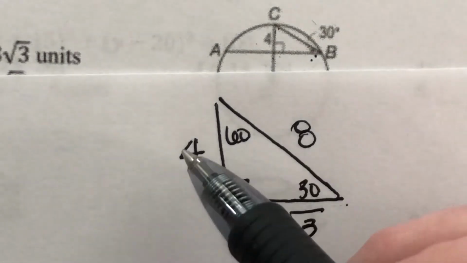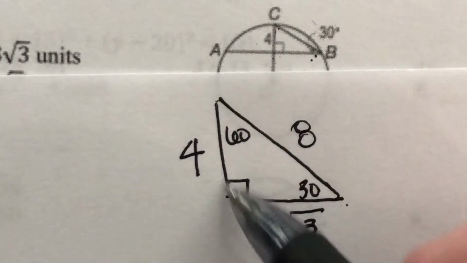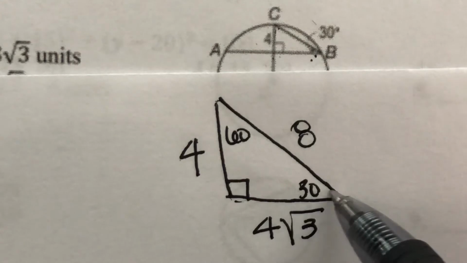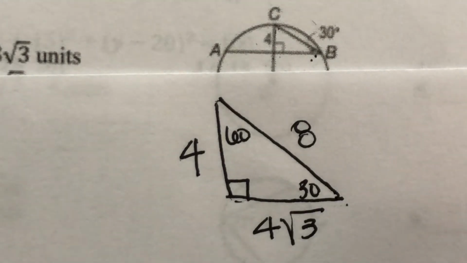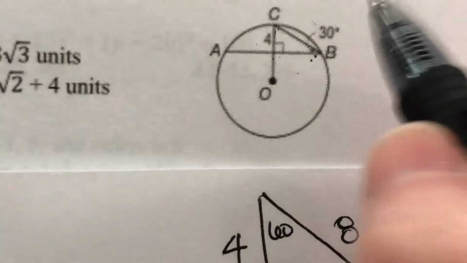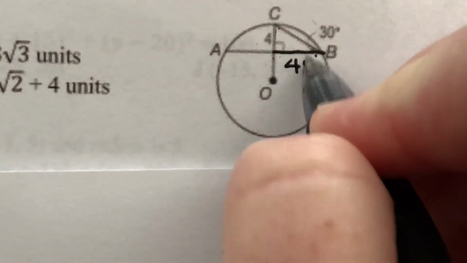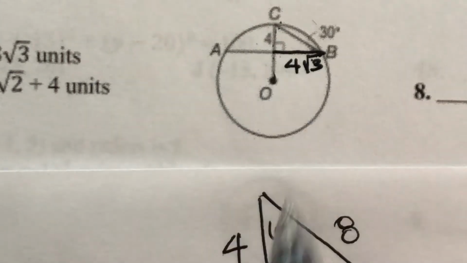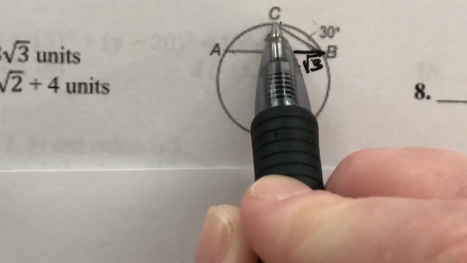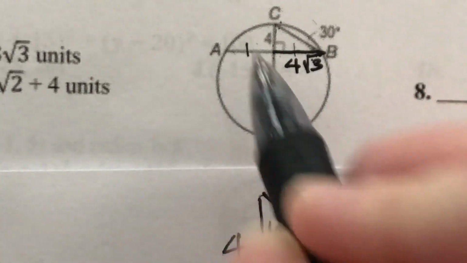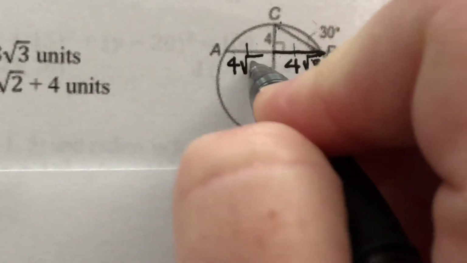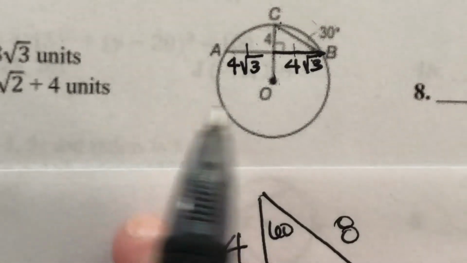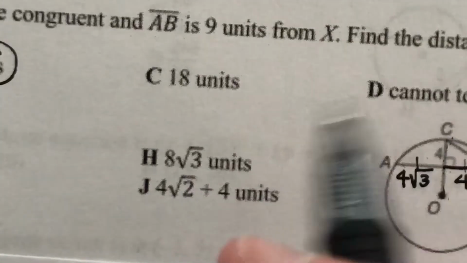Another thing you could do here is Pythagorean theorem, right? 4, we know to double it, we get 8. And then we can use Pythagorean theorem to find the long leg, which ends up being 4 square root of 3. Okay, well, that's all fine and good, but that's just half of this right here. 4 square root of 3. And I know if this line is perpendicular to this chord, then I know it splits the chord in half. So this side is congruent to this side, which means this has to be 4 square root of 3. So the entire thing is going to be 8 square root of 3, which is answer choice H right here.